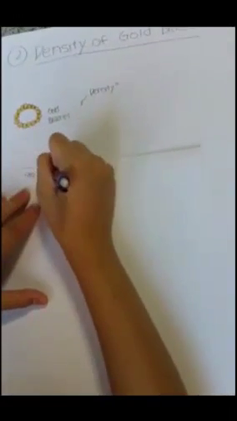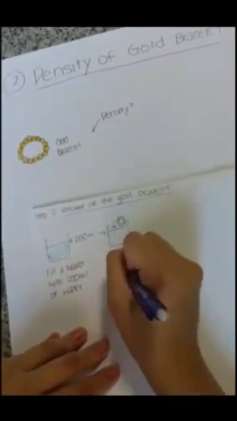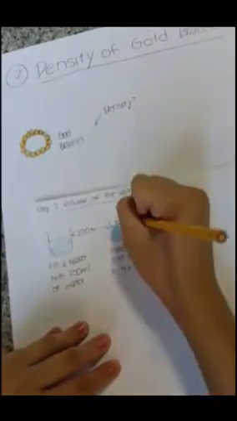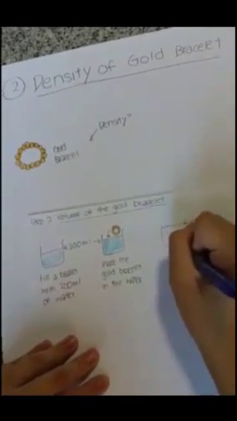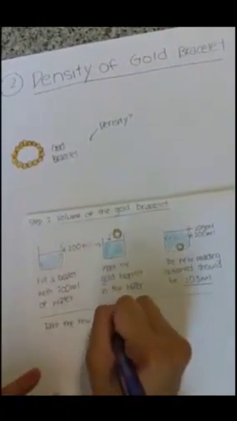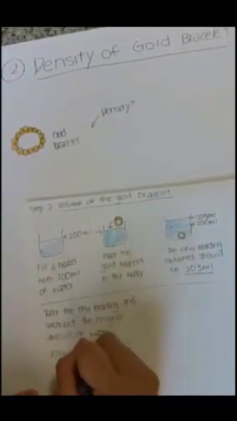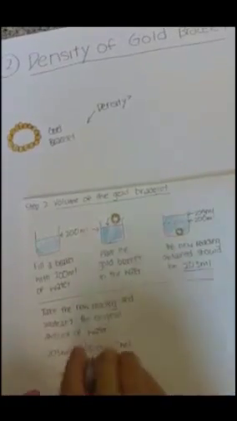We now have to find the volume of the gold bracelet. Again, we place the bracelet into a beaker filled with 200 milliliters of water. The volume of water increased to 203 milliliters. Thus, the volume of the bracelet is 203 milliliters minus 200 milliliters, which will give us 3 milliliters, which is also 3 cubic centimeters.